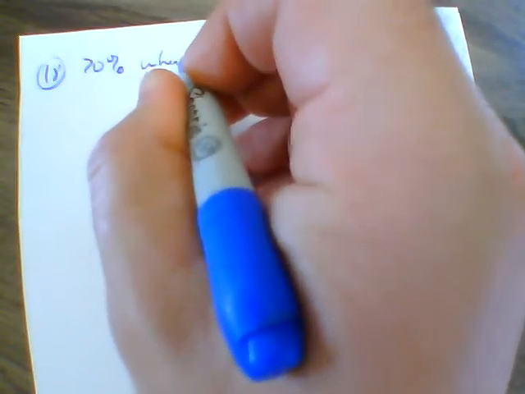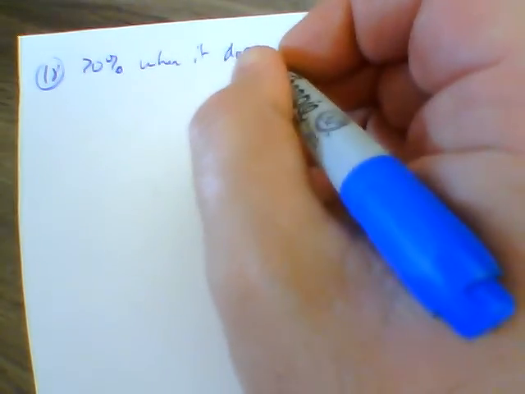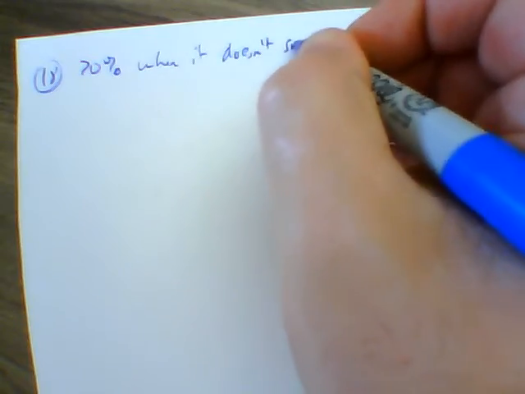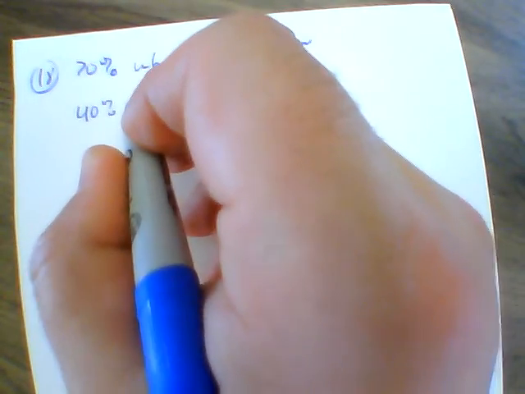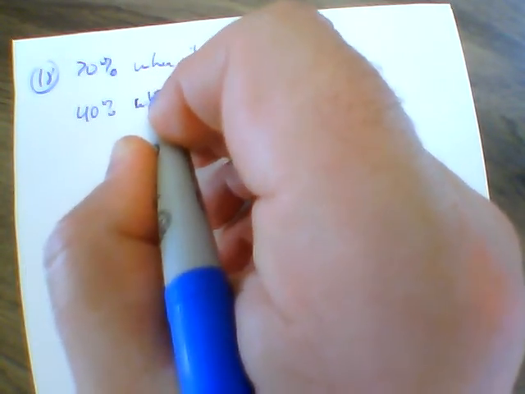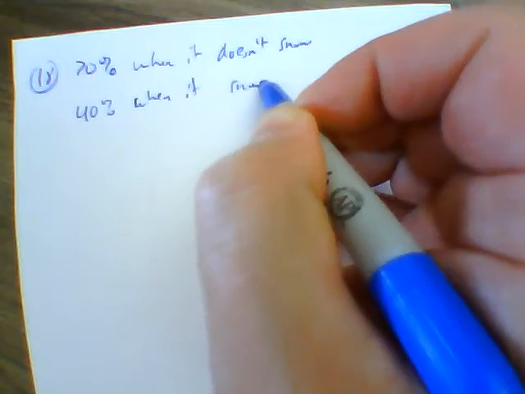On number 18, it talks about a football team that has a 70% chance of winning when it doesn't snow, but only a 40% chance of winning when it snows.